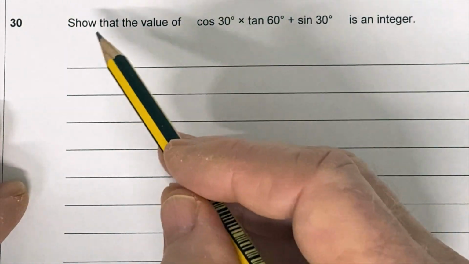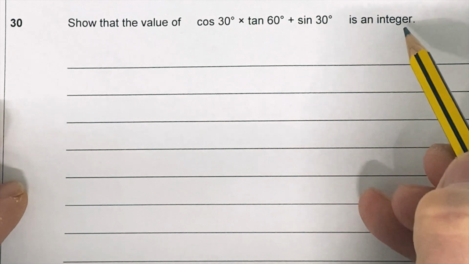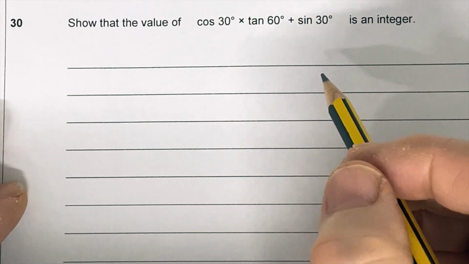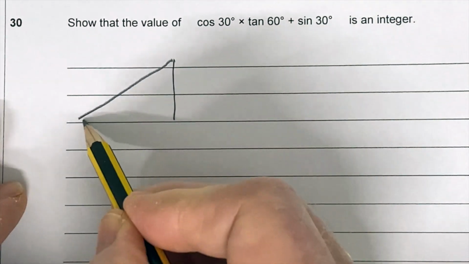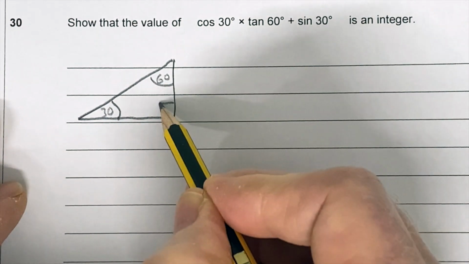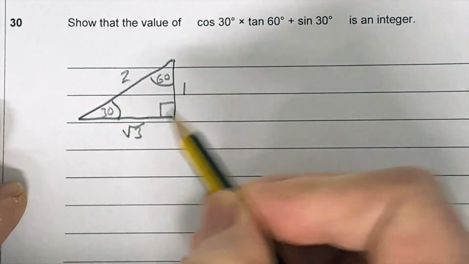And question 30. Show that the value of cos 30 times tan 60 plus sine 30 is an integer. In other words, that somehow ends up as a whole number. Let's see how it's done. Well, let's use that 30, 60, 90 triangle again. 30, 60, 90. And that is the 1, 2, root 3 triangle, of course.